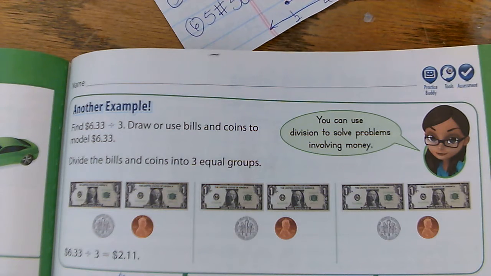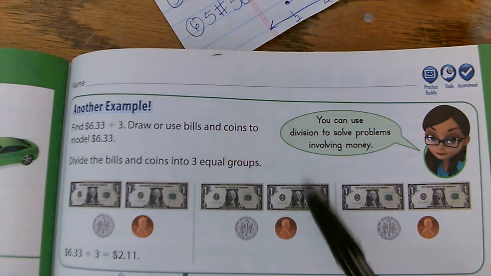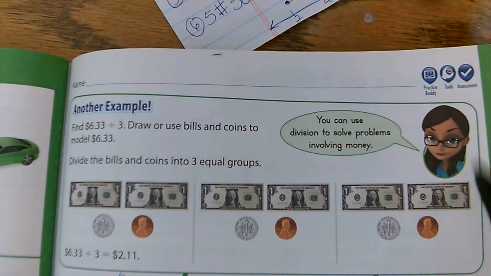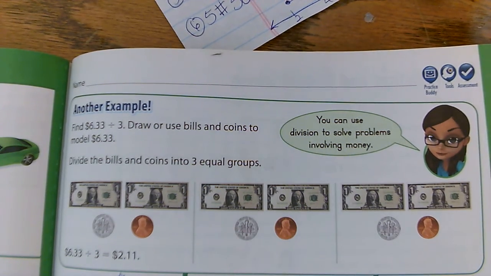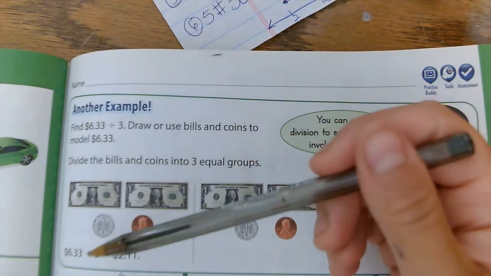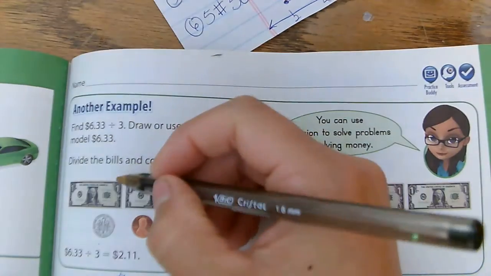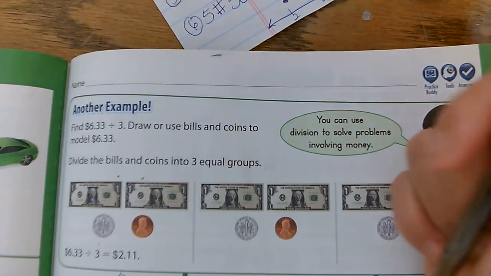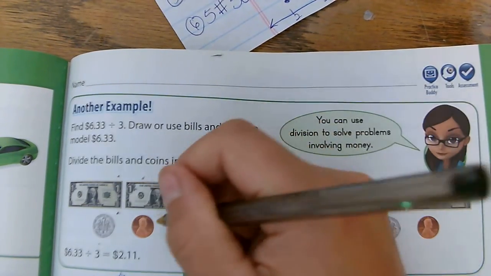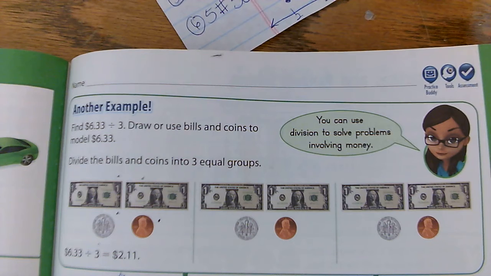And then they broke it up evenly into 3 equal groups. So you can see here, they put $2 in each group. They put 1 dime in each group and 1 penny in each group. So then you just look at each group and you say to yourself, okay, so if I take $6.33, divide it among each of 3 groups, in each group I've got $2 bills, so that's $2. I've got 1 dime, so that's 10 cents, and I've got 1 penny. So altogether, that makes $2.11.